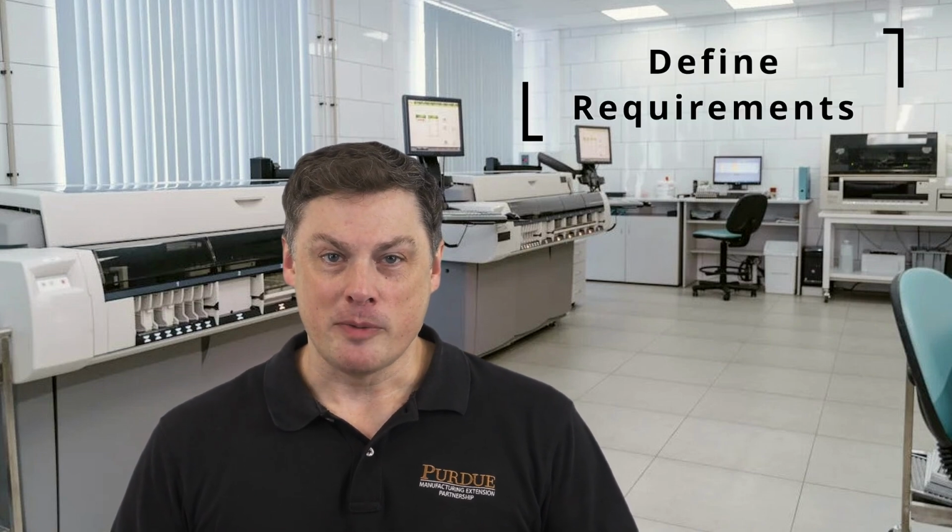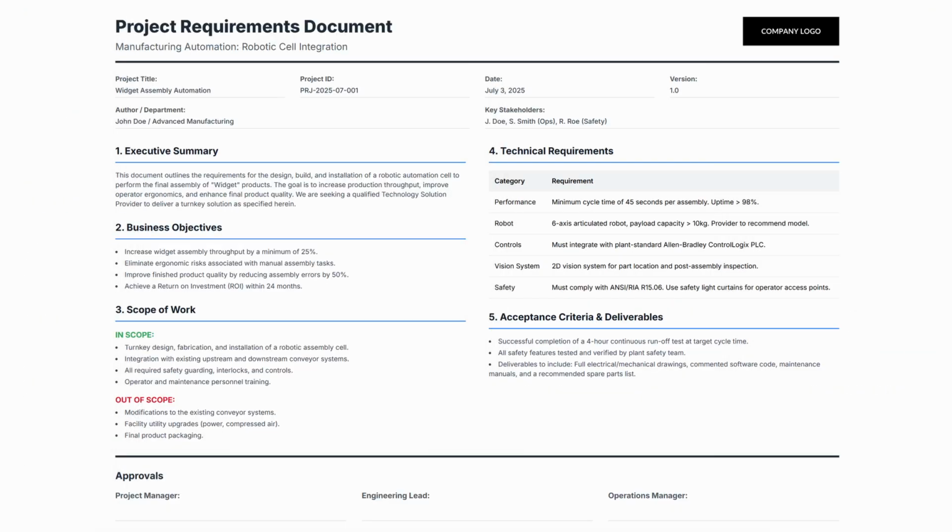Step 1. Clearly define your requirements. Start by defining your needs in a project requirements document. This process is described in detail in one of our earlier modules. Consider the long-term growth of your facility so you can choose a technology that will scale with your needs, and make sure the chosen provider has experience in supporting upgrades or expansion.